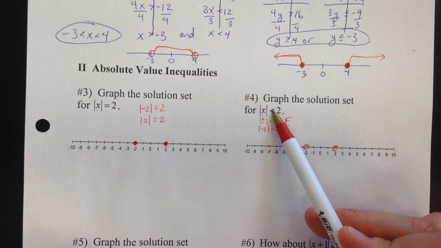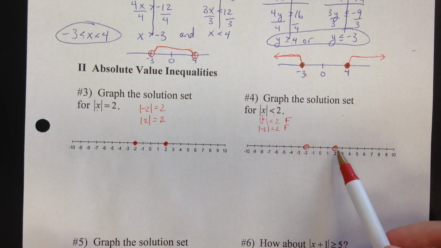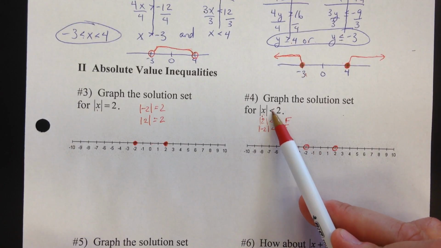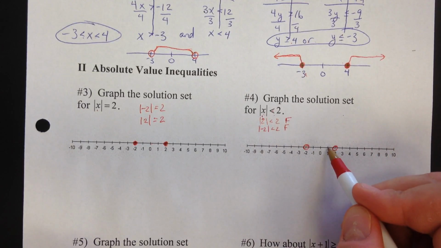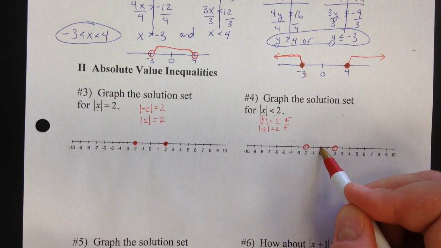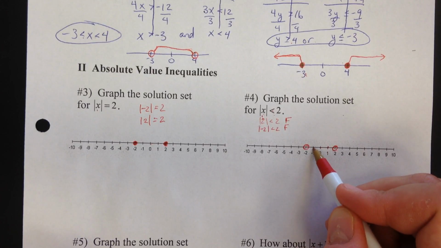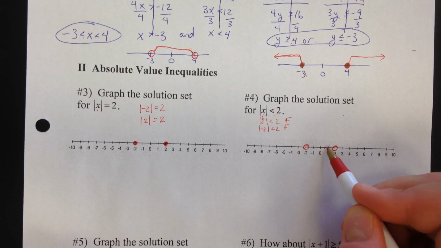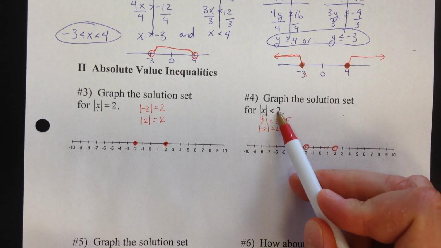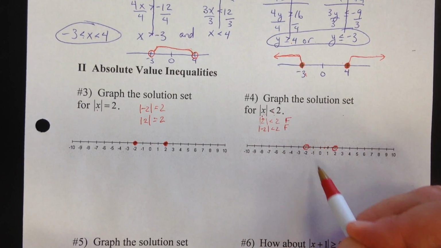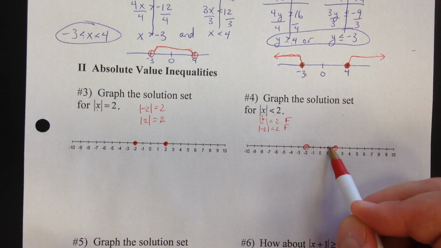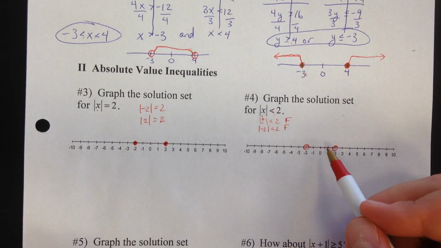Think of it as an equation to start from. So there's negative 2 and 2. The only question is, when are the values less than 2? Now we said 1 works, 0 works, negative 1 works, 0.5. 1.9, the absolute value is less than 2. So is negative 1.9. So everything between these is going to be true.